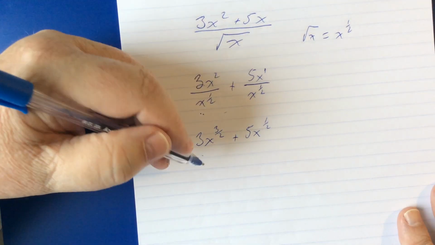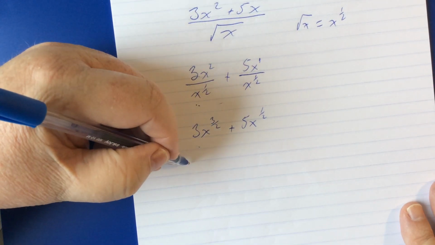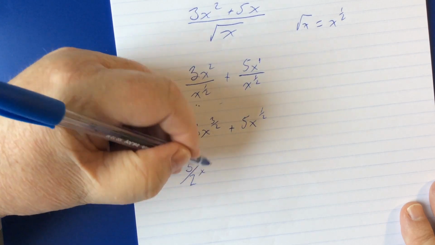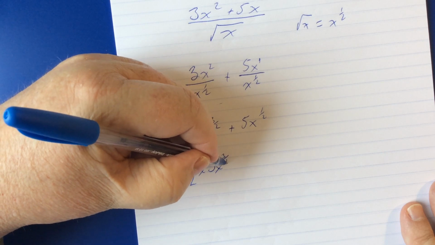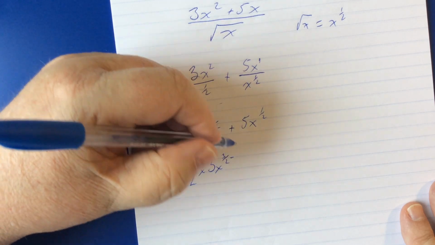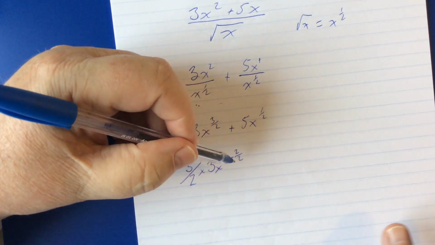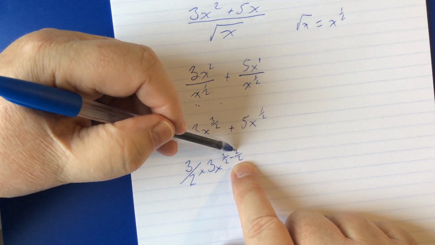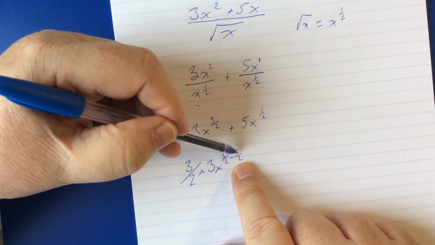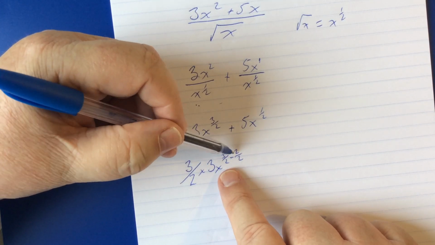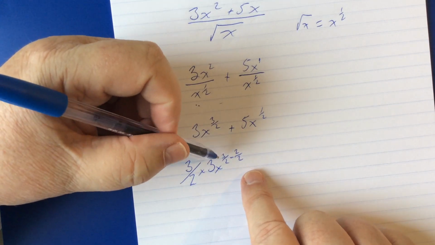Right, so bring this down. 3 on 2 times 3x to the power of 3 over 2. Now, I'm going to subtract 1, but I'm going to do so by creating a fraction with the same denominator as this that is equal to 1. So 2 over 2 is equal to 1. I'm subtracting 1, but it makes this subtraction really, really easy.